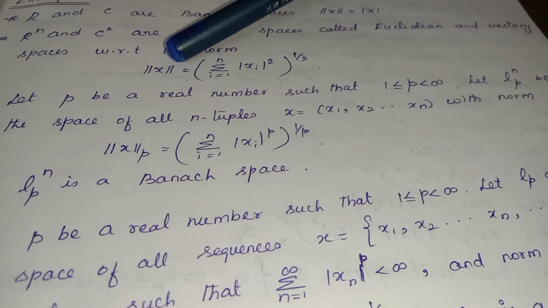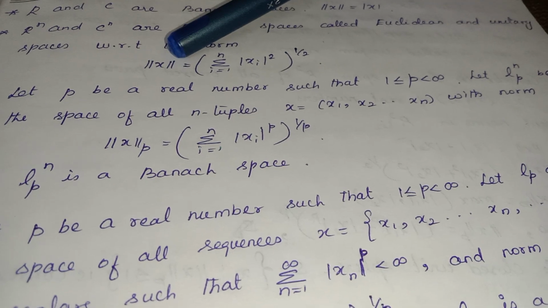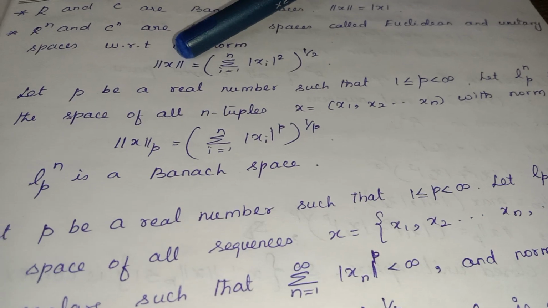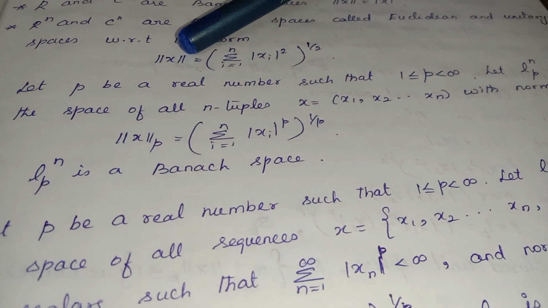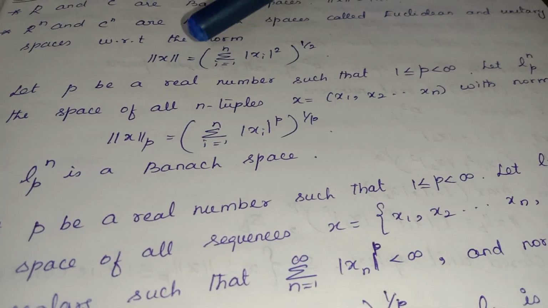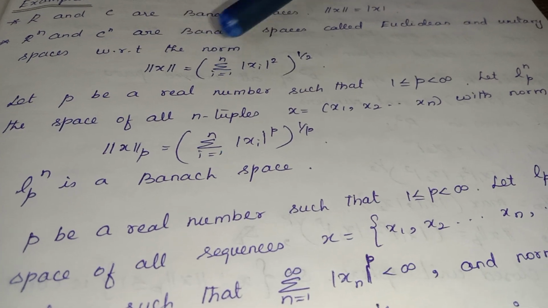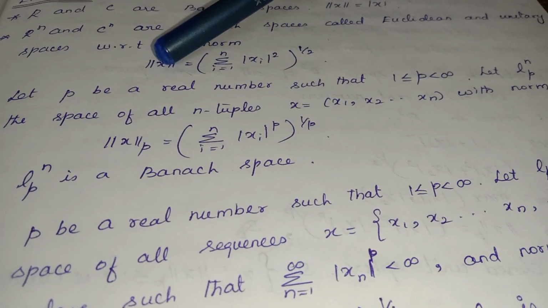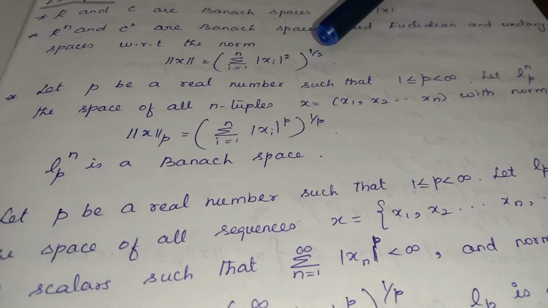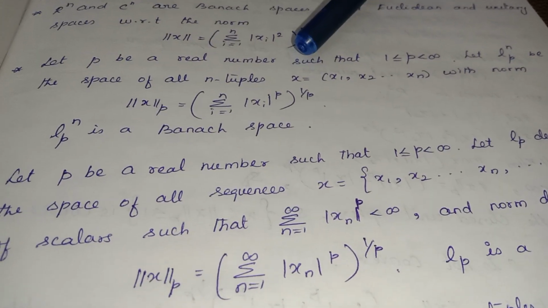How will you define the distance between any two vectors? Square root of x1 minus y1 the whole squared plus x2 minus y2 the whole squared plus etc. plus xn minus yn the whole squared. So the norm x defined here will give you the length of the vector from the origin. With respect to this norm, Rn and Cn are Banach spaces, and they are called Euclidean and unitary spaces. This is not the only way of defining a norm in Rn and Cn. We have many different ways. Let's see them one by one.